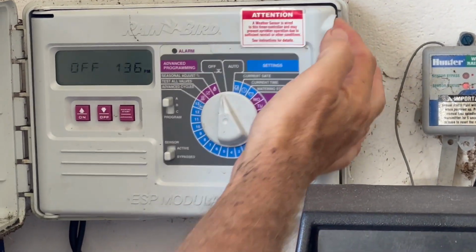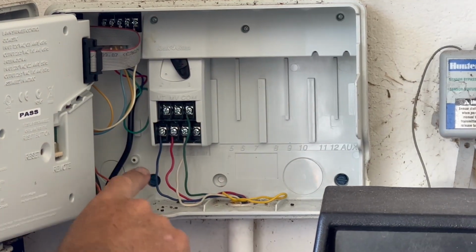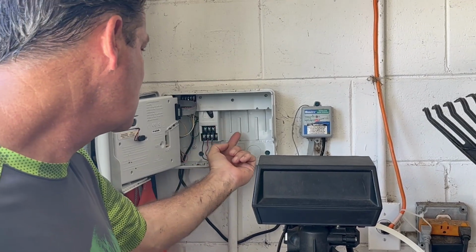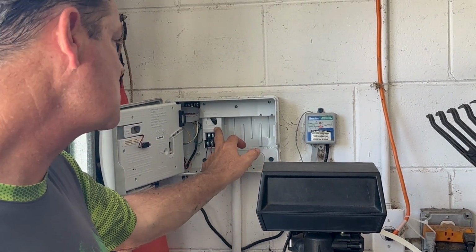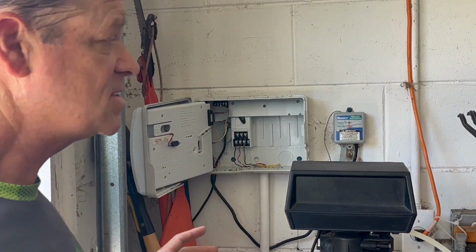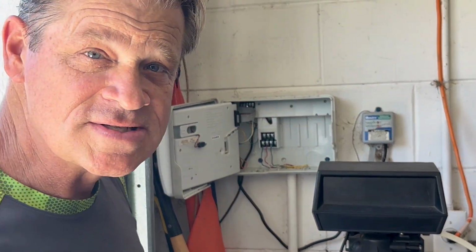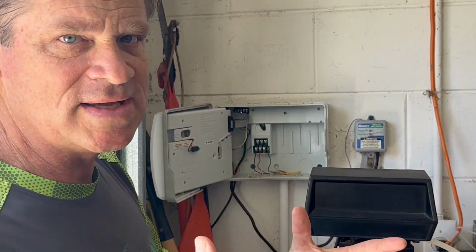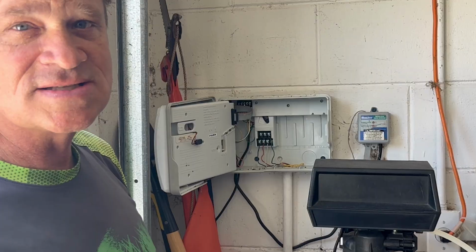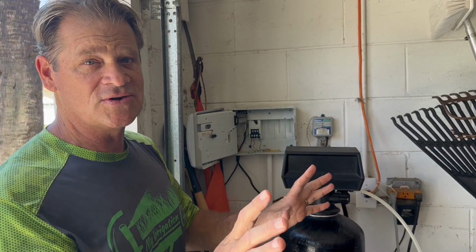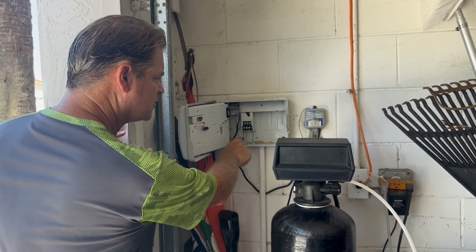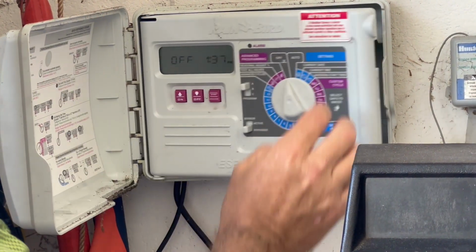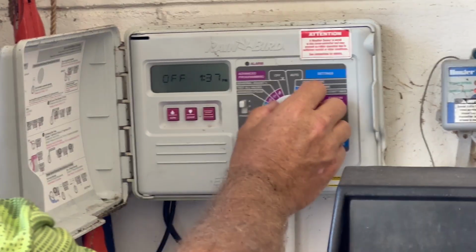If we open this up from the top over here, you'll be able to see how many stations you have. Why they call this a modular is because this is good for up to 12 zones. On this, you just have one module in here today because he only has 3 zones, and whoever hooked this up obviously made a mistake by using green as the common. We always use white as the common, but in this case, since it's already in the ground and everything's working okay, we're going to leave it. But we only have 3 stations: red, white, and blue, 1, 2, and 3. So here's how we program this controller.